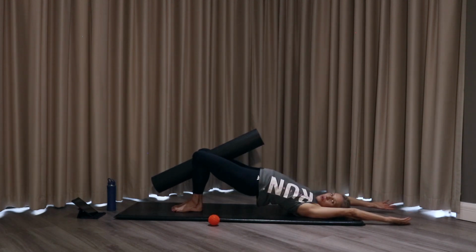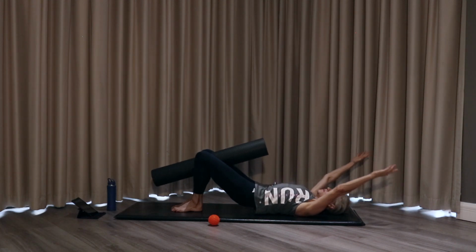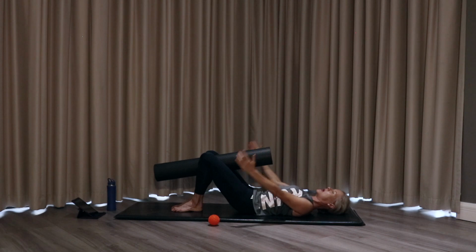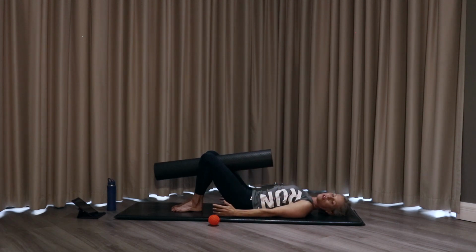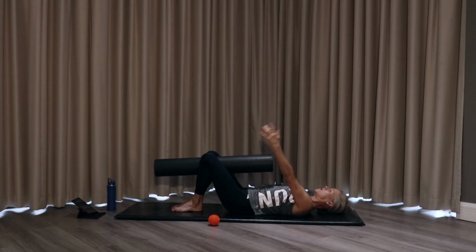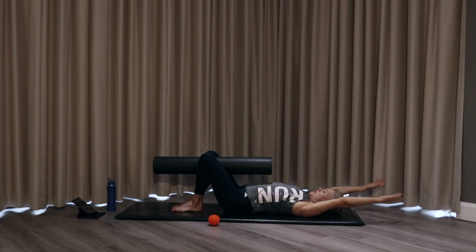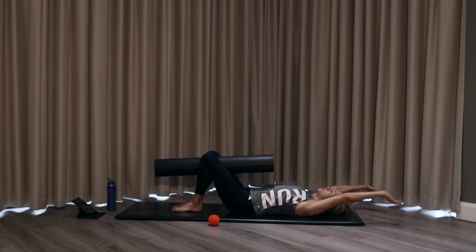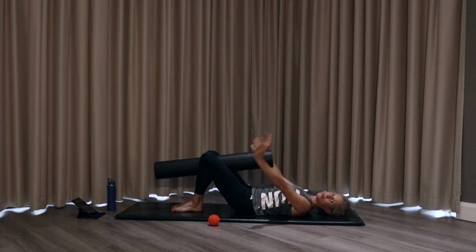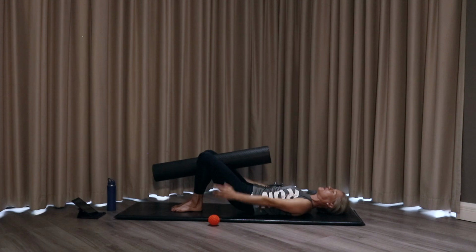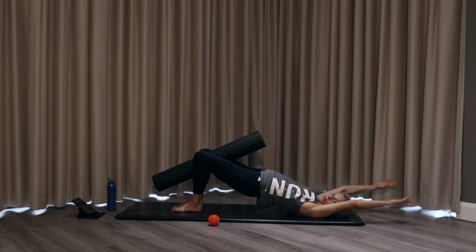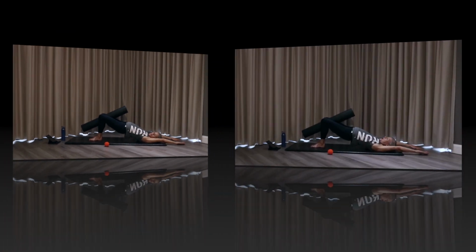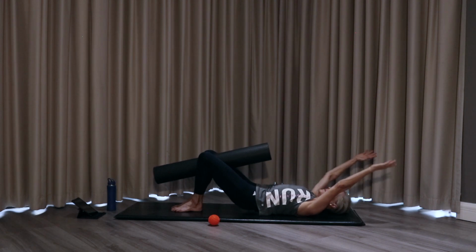Breathing in again, squeezing that foam roller. And exhale. And roll down. We're going to do another 2. Breathing in to arch. And then exhaling to tuck. And ready to thrust. Breathing in. Opening up and exhaling.